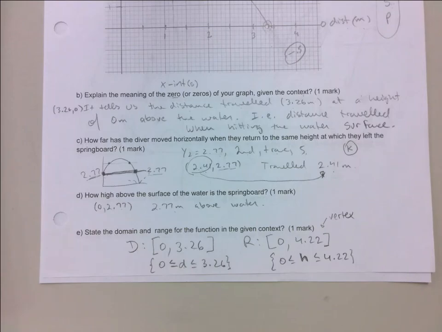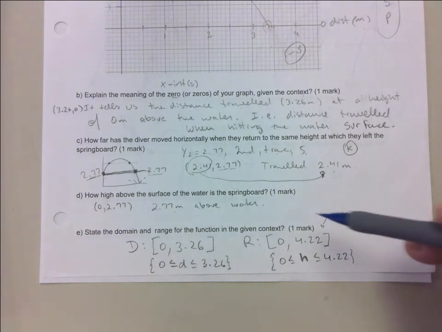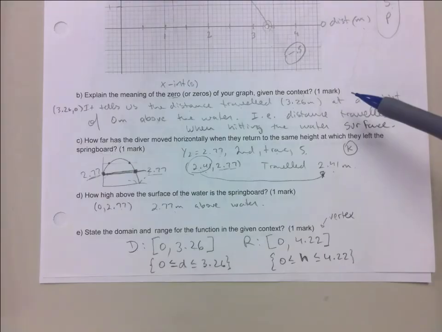So that is that. So 1, 2, 3, 4, and another 3, that's 7. So this one stays out of 7 total. So make sure you write down a mark out of 7.